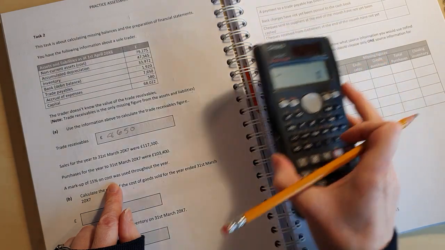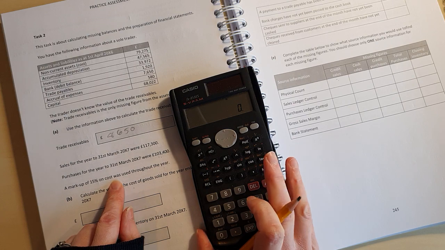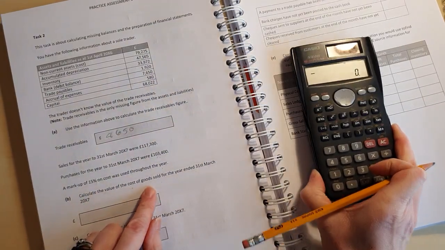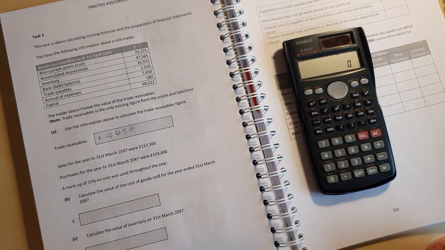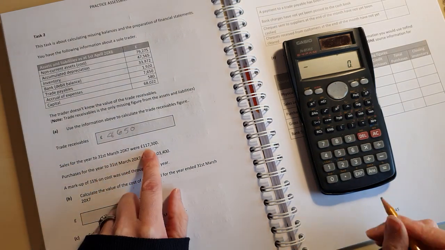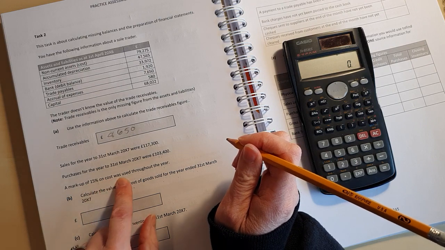I'm just gonna have to wing this and make it up because I'm not sure. Okay. Sales for the year was that much. Calculate the markup on cost.